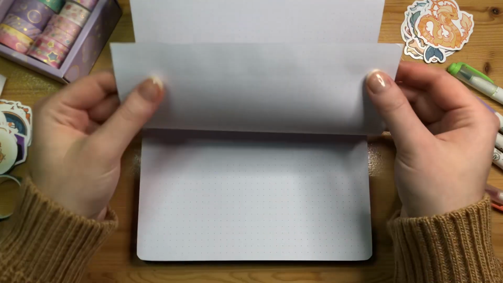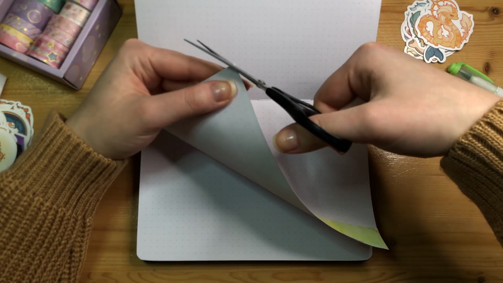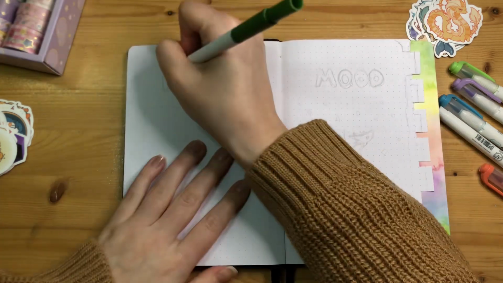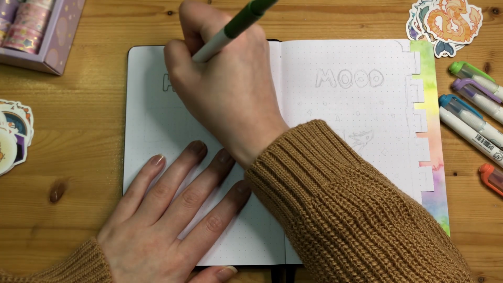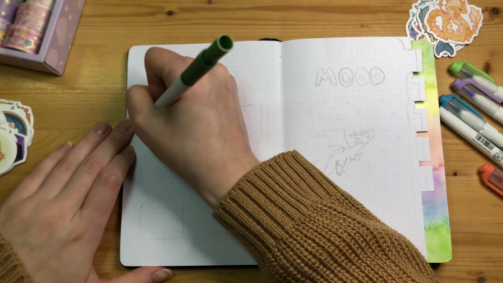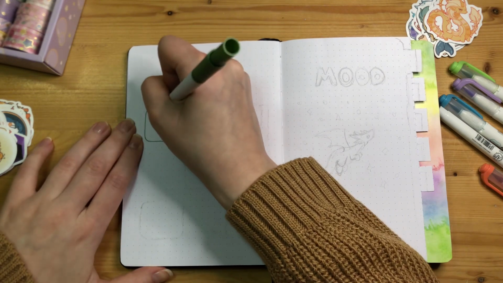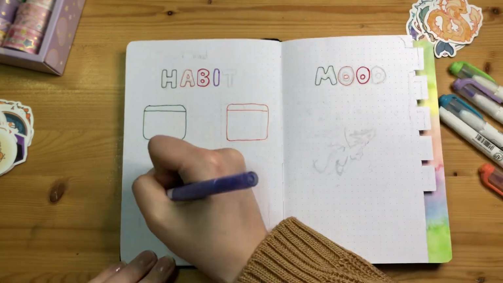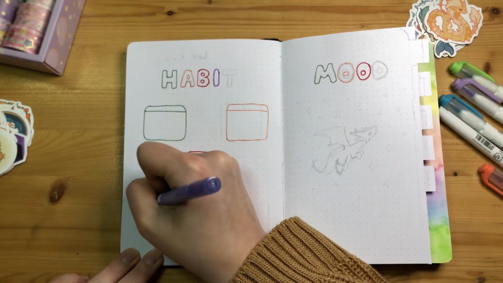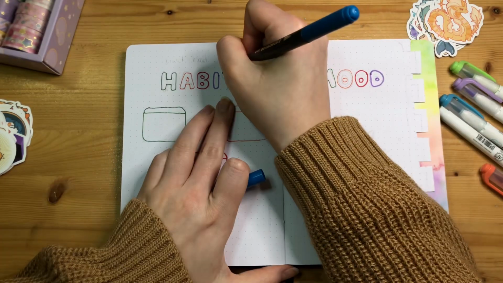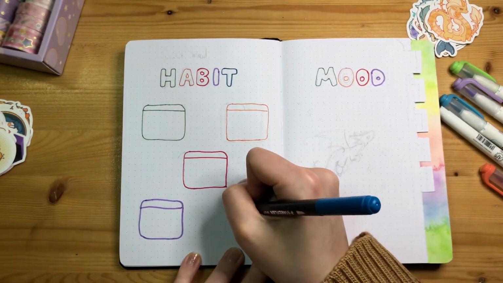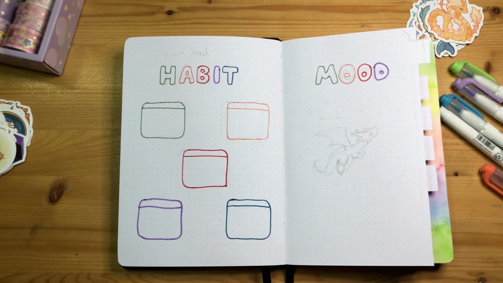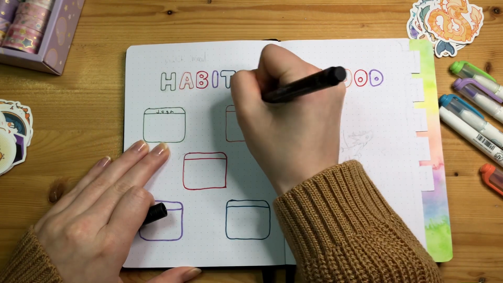I've shortened all of the pages and made these little bookmarks, or little side marks, and I used the colorful watercolor border that we made, and I stuck it to the last page of this month, which is going to be the last week, and I stuck it at the right side as the accent color.